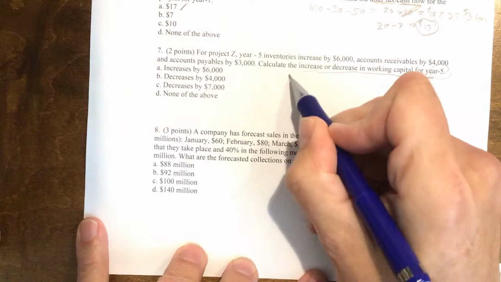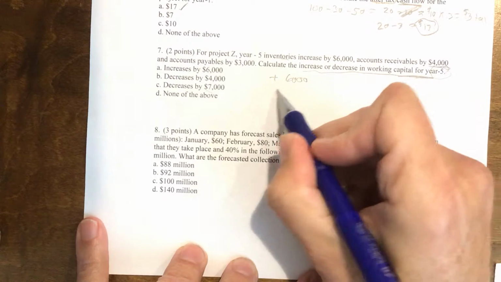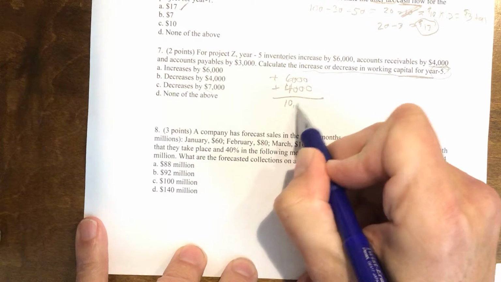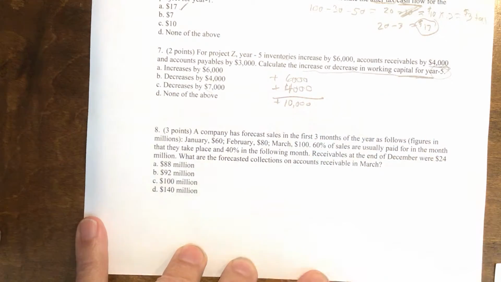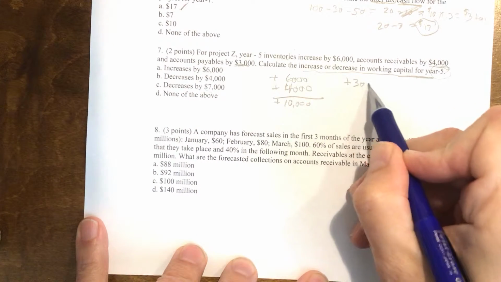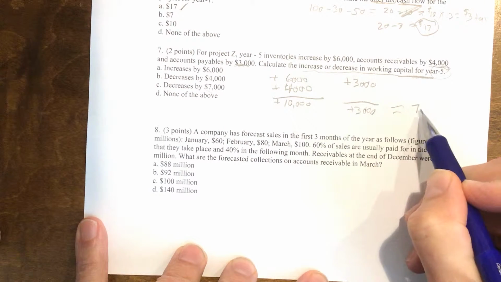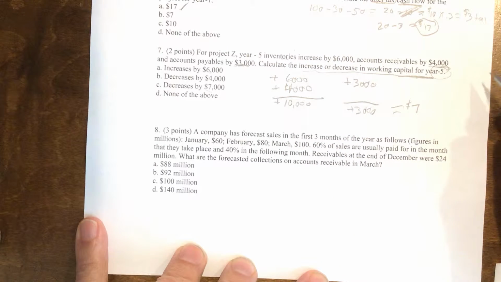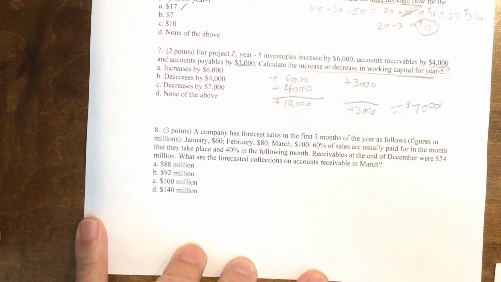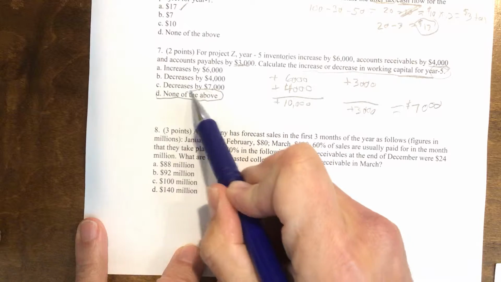Inventories is an asset, so that increases your working capital by 6,000. Accounts receivable is also an asset. So on the asset side of the working capital calculation, you've got a $10,000 increase. I'm putting the plus signs here just to indicate it's a change, not an absolute number. Accounts payable is on the payable side, so that's an increase, but it's on the liability side. So the net working capital has increased by 7,000, which would indicate none of the above.